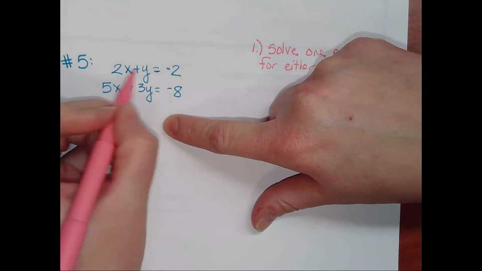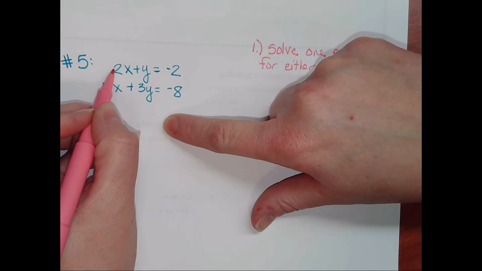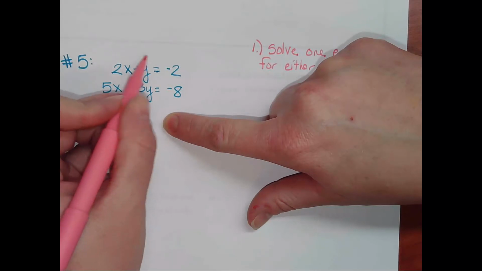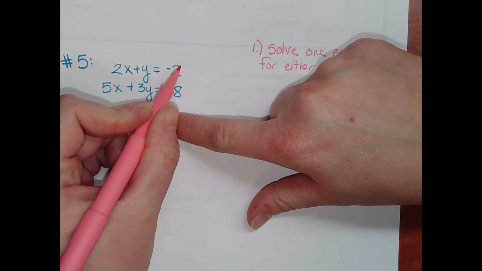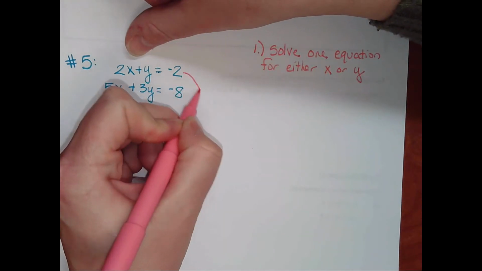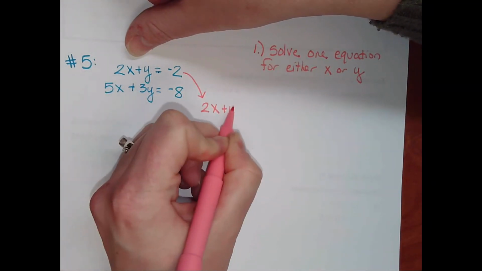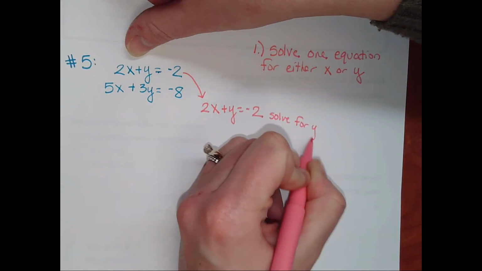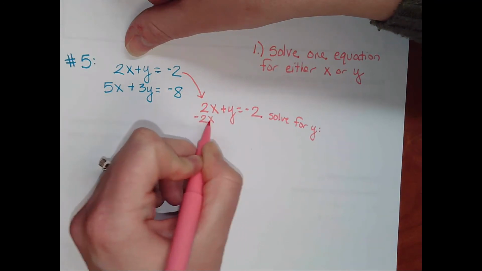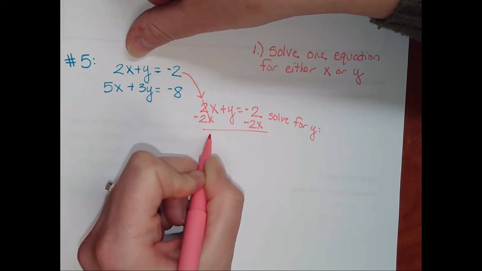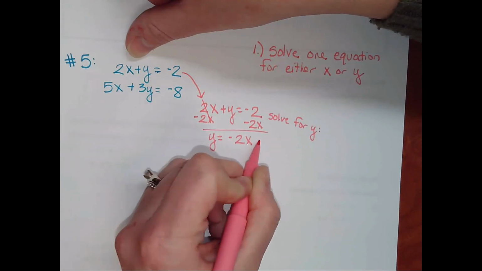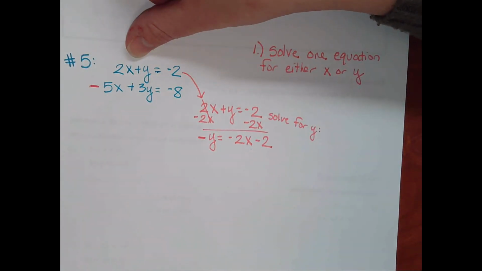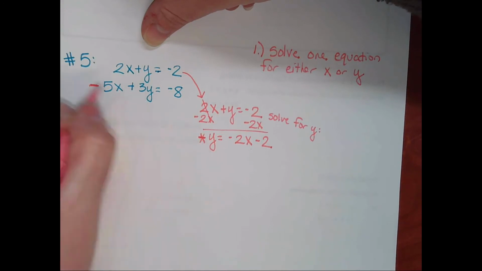So up here, this one has a coefficient of 2. Dividing by 2 is usually kind of nice, but this one doesn't have anything in front of it. So all I would have to do to get y by itself is just bring this 2x over. So if I take this 2x plus y equals -2, and solve for y, all I would do is subtract 2x over. And I would have y equals -2x minus 2. So now these are my two equations right here that I would use for substitution.